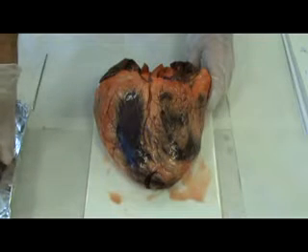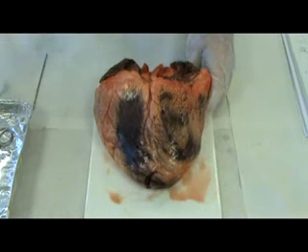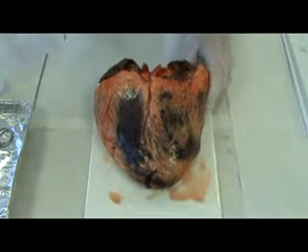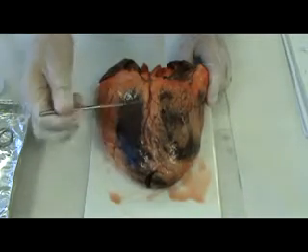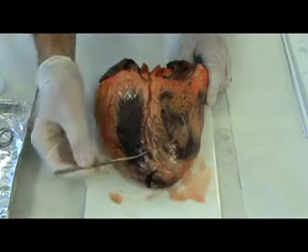We can use a probe to have a look at one of the branches of the coronary arteries, the interventricular branch, and on this posterior view of the heart, I've already made an incision at that point.